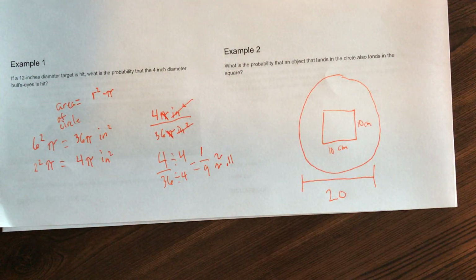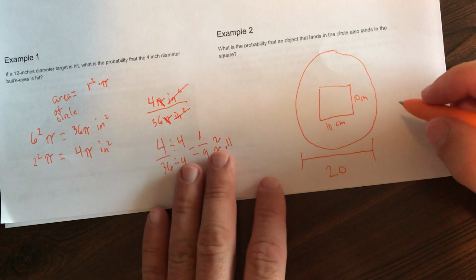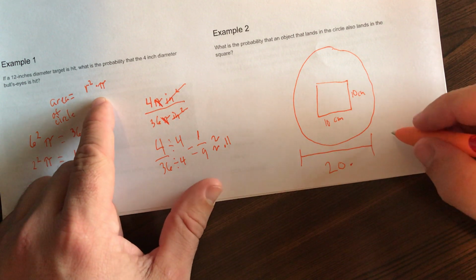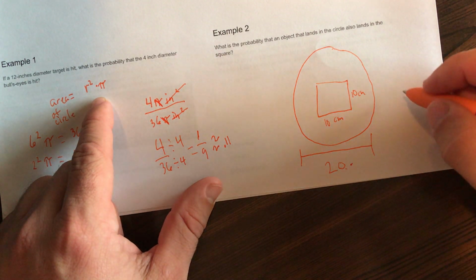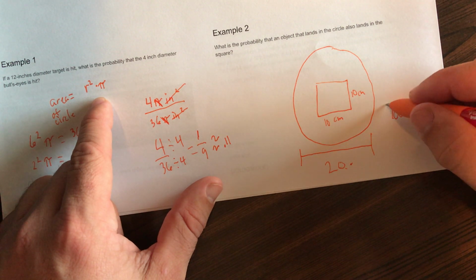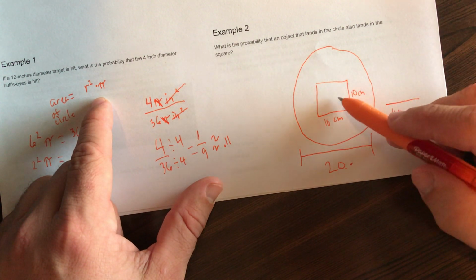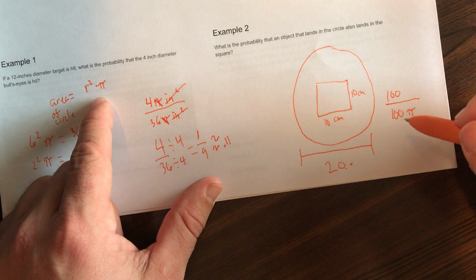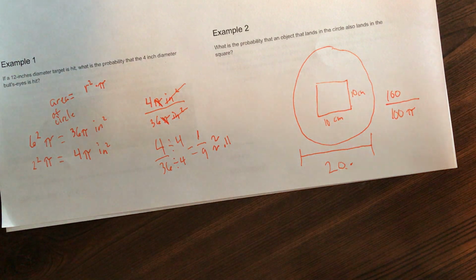So, we want to know the probability of an object that lands in the circle. Well, once again, our circle formula is going to be your radius squared. Well, radius in this case is going to be 10. 10 times 10 is 100. Times that by pi. And the area of your square is going to be 100. Which is interesting here.